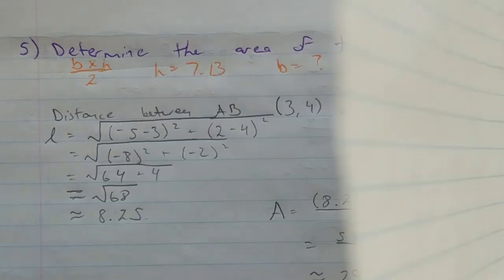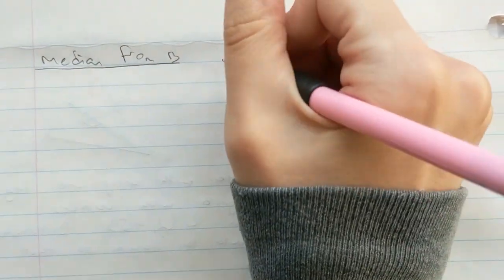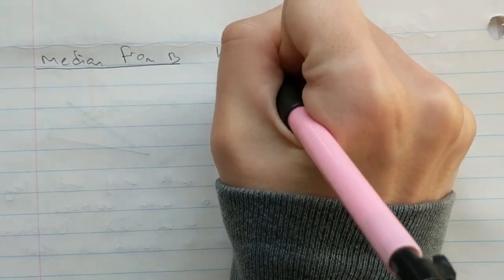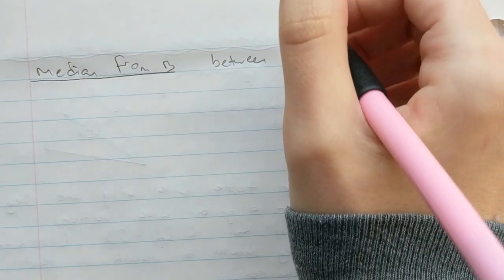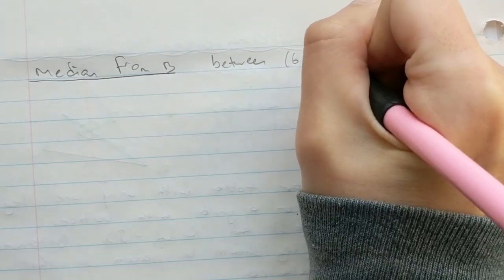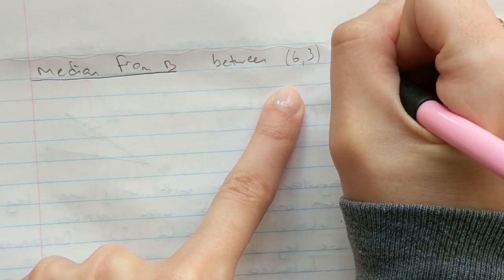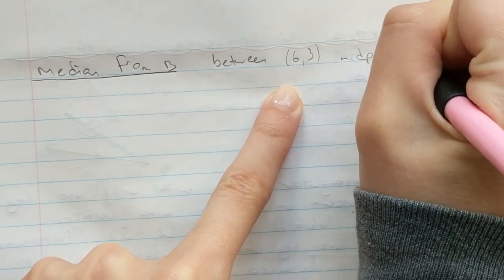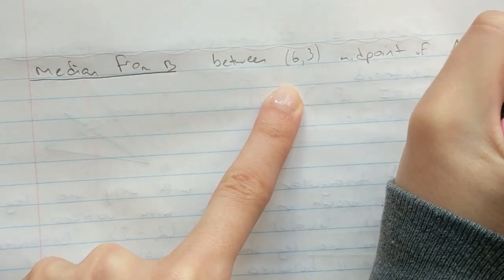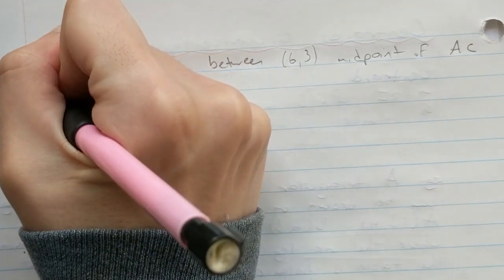The median from B has to be between point B, which is located at 6, 3, and it needs to be between that and the midpoint of AC. Okay, so we're going to start by finding the midpoint of AC.